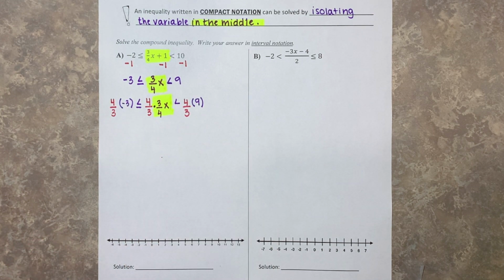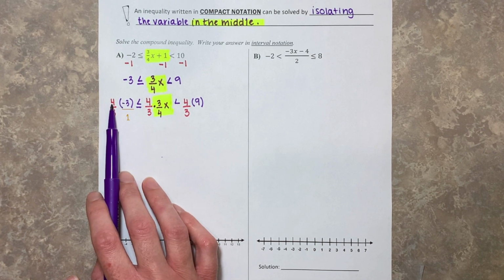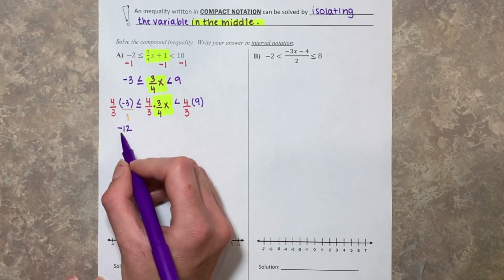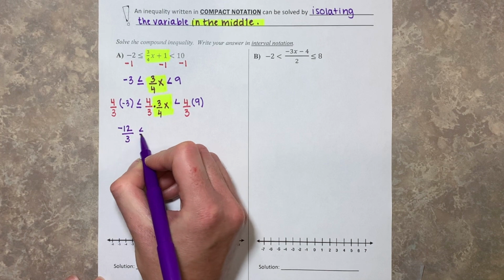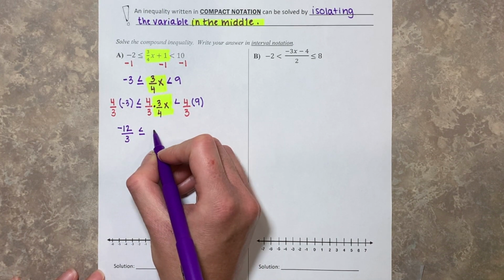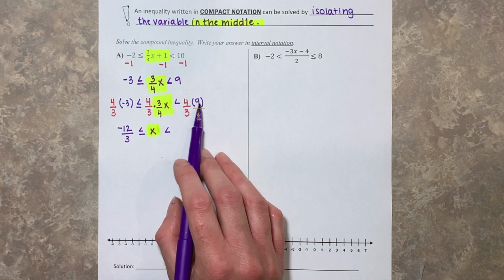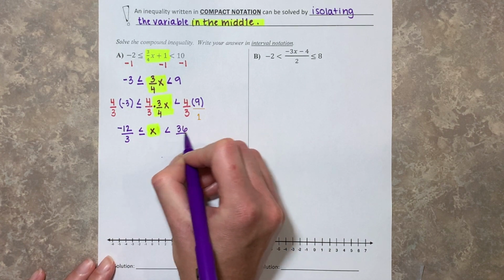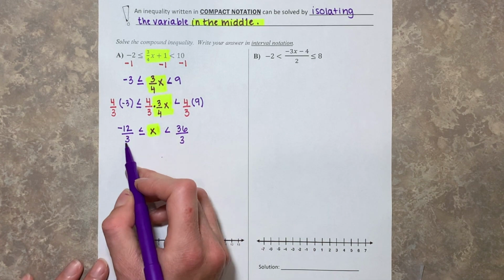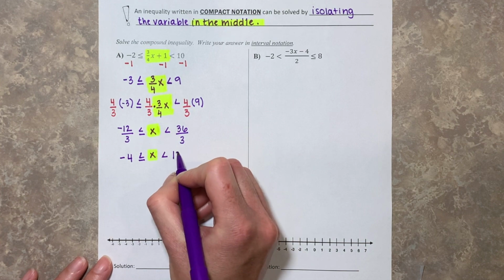If we simplify here, we could picture this as -3/1. So if we multiply the numerators, we take 4 times -3 to get -12. And if we multiply the denominators, 3 times 1 just gives us 3. Multiplying two reciprocals gives us 1. So we're left with 1x. And again, we could picture this as 9/1. So if we multiply the numerators, that would give us 36. And multiply the denominators, 3 times 1 would just give us 3. Then to simplify this, -12 divided by 3 gives us -4. And 36 divided by 3 gives us 12.